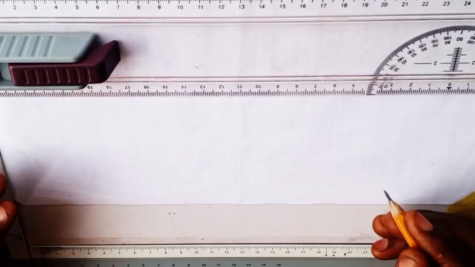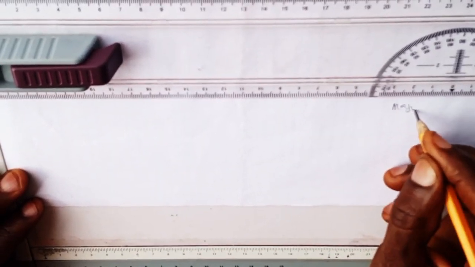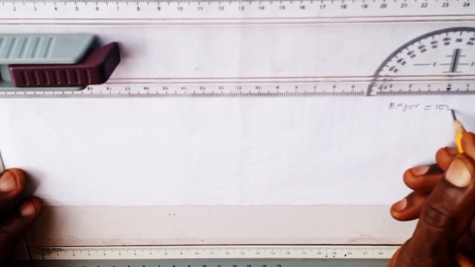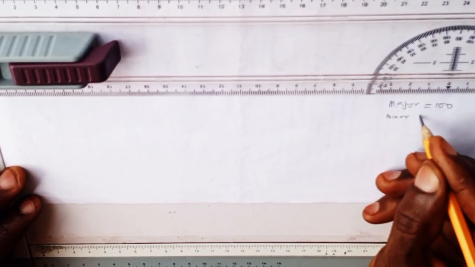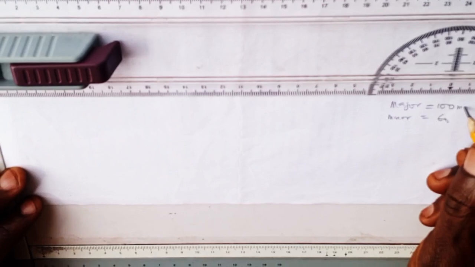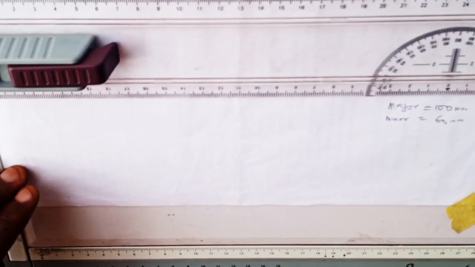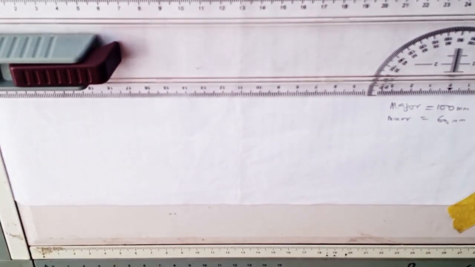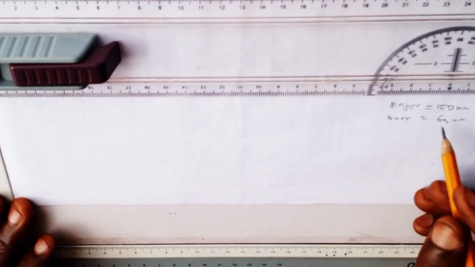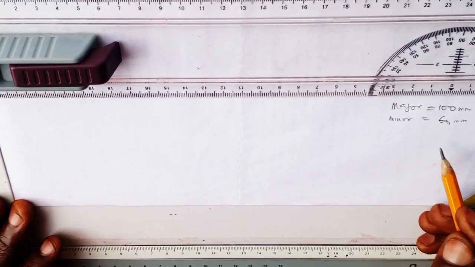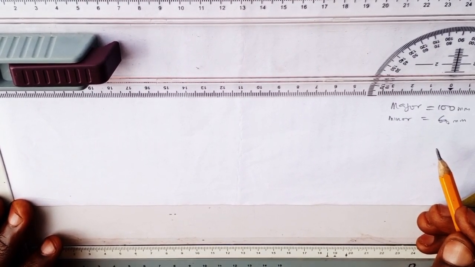Okay, let me write it here. We have the major axis 100, minor axis 60, all in millimeters. Now let's begin the construction. The first thing you want to do is to draw the two concentric circles. Concentric circles are circles with the same center but different radii. So I'm going to draw the two concentric circles, taking these major and minor axes as the diameter of the circles.